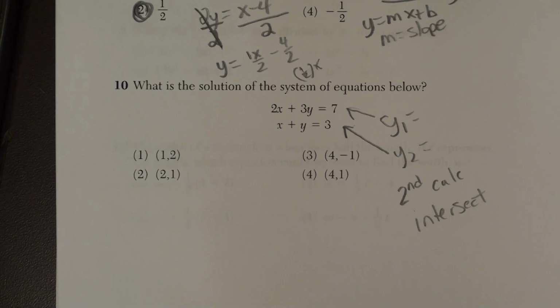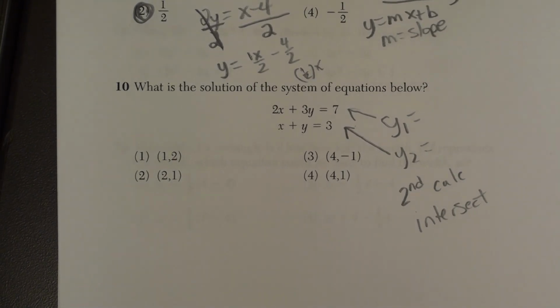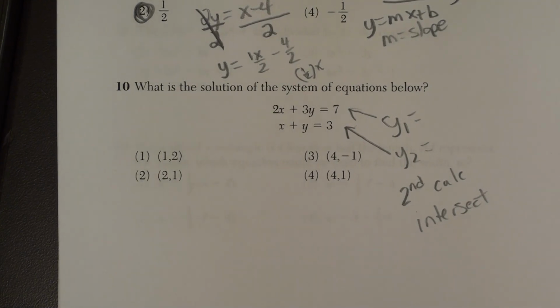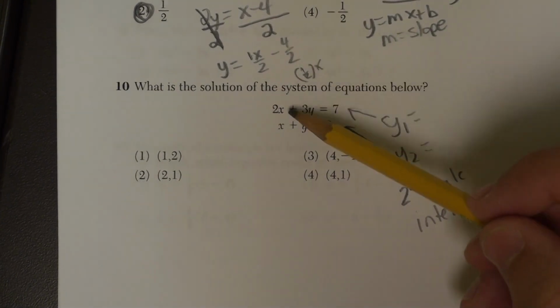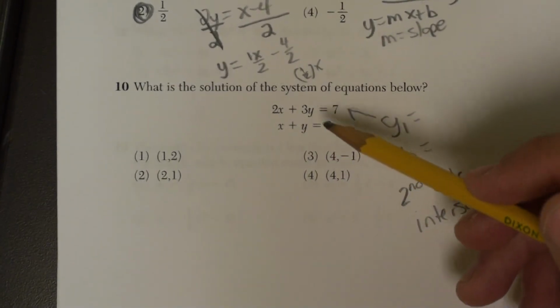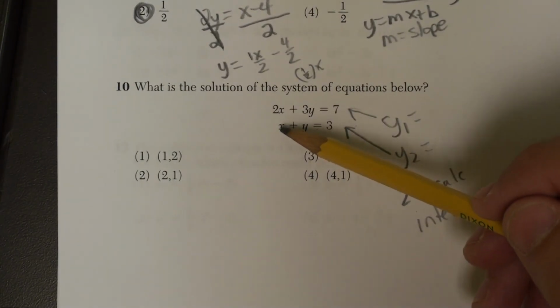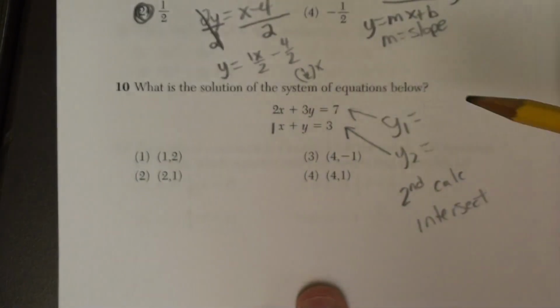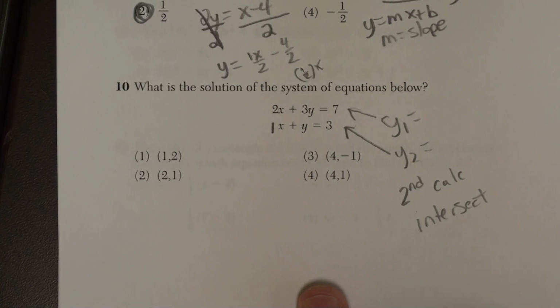I'm going to choose the elimination method because both lines are in standard form. So in the elimination method we have to get opposite coefficients. I'm going to eliminate x because I like 2 better than 3. I see 2x and 1x. What number should I multiply 1 by to make it the opposite of 2, which would be -2?